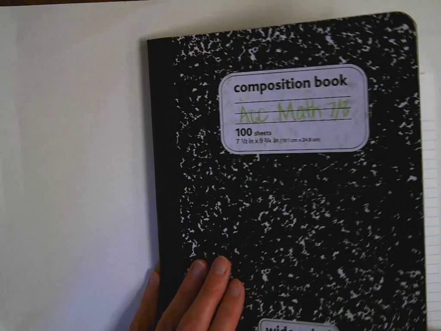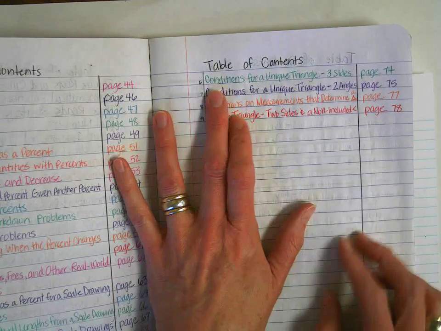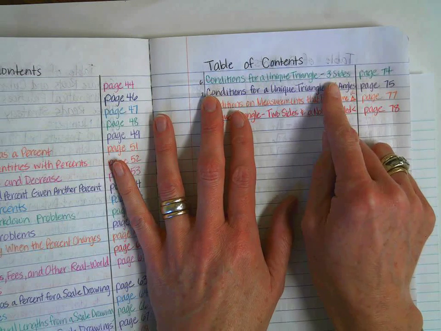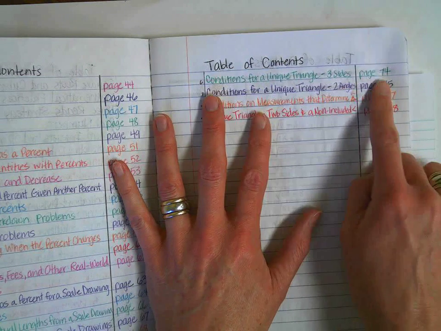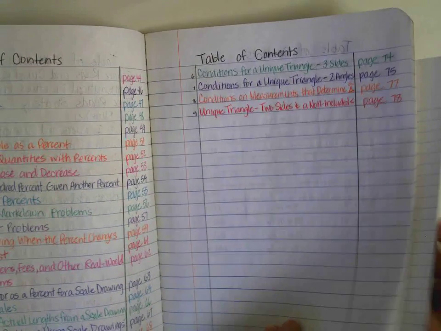We are continuing in Module 11, Lesson 6, called Conditions for a Unique Triangle, looking at the three sides condition, and it's found on page 74 of my book, so we're going to turn there now.